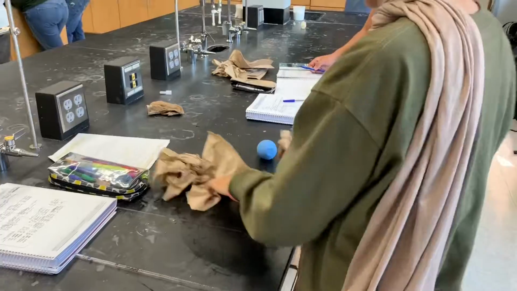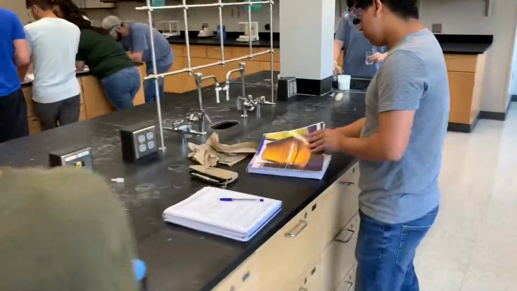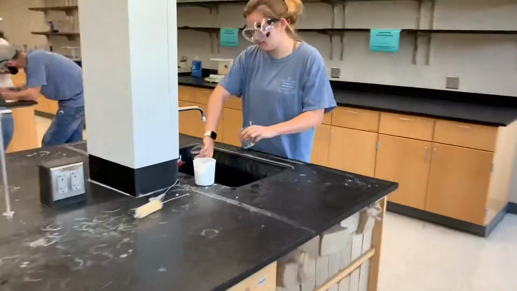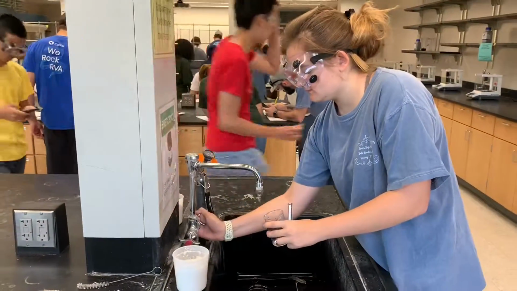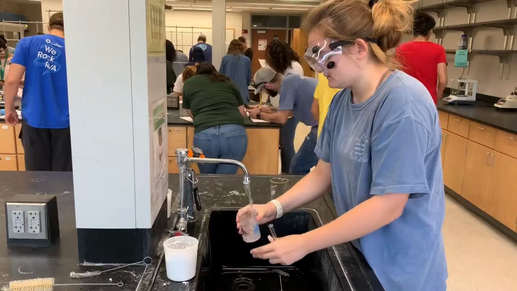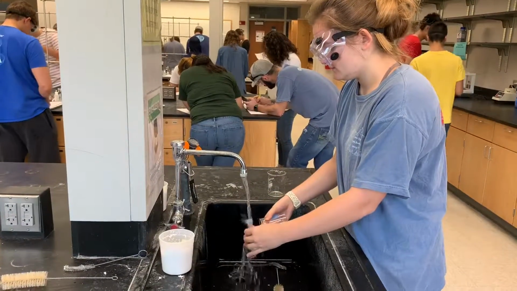After the lab is completed, it is important to clean up the workspace, which includes wiping up the table, rinsing, washing, and drying the glassware, and putting all the supplies away. Even while cleaning up, it is necessary to wear those iconic goggles.